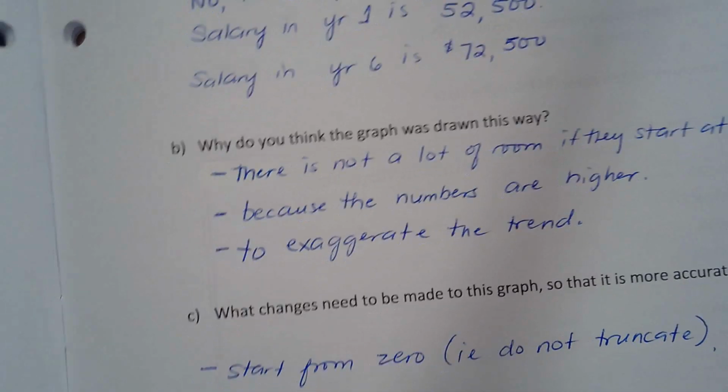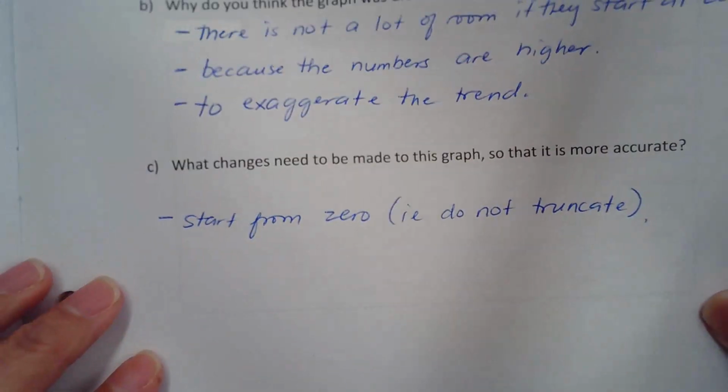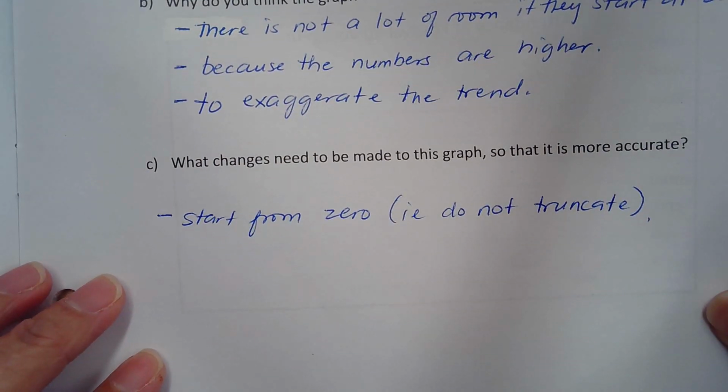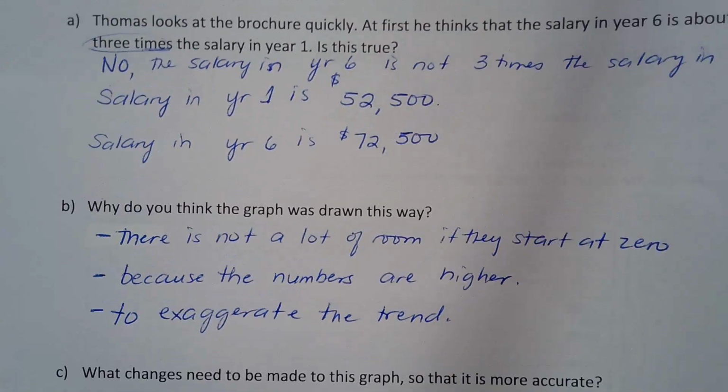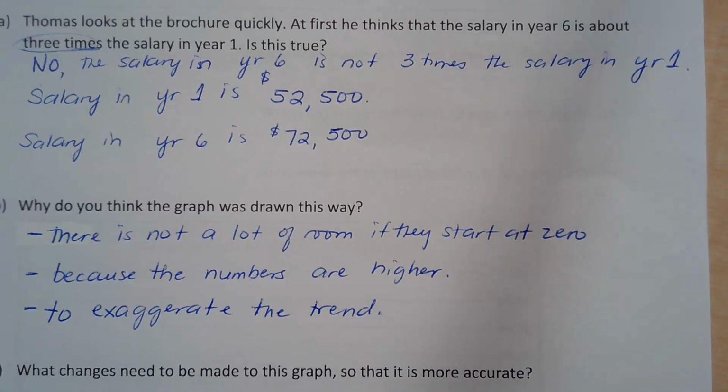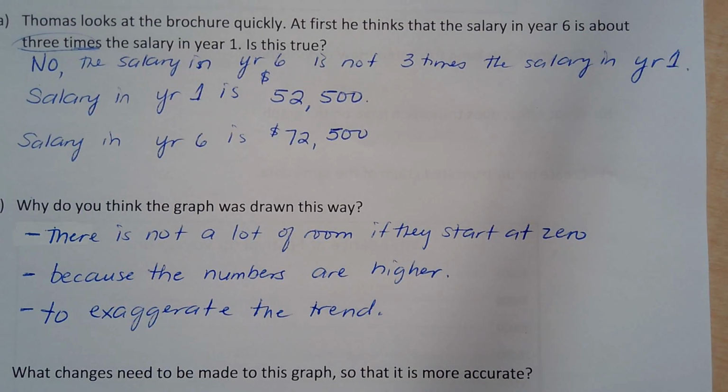Oh, can I put it back? Oh, question 8. Oh, question 8, sorry. Okay. Is that okay?